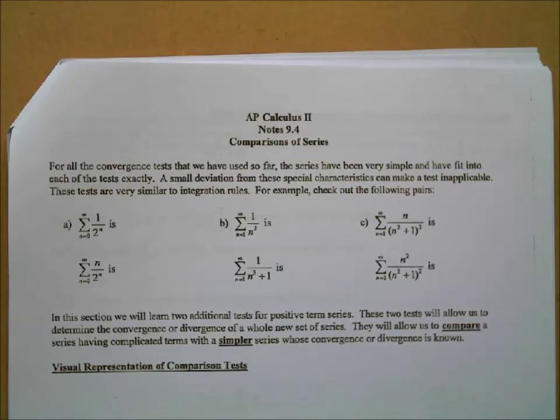For all the convergence tests that we have used so far, the series have been very simple, or at least we've been able to fit them into an exact kind of form to apply a test. Any small deviation that we couldn't account for made a test inapplicable. We just couldn't use it.